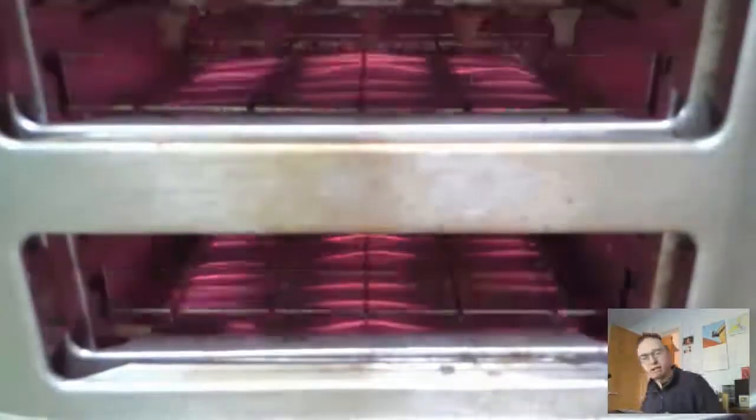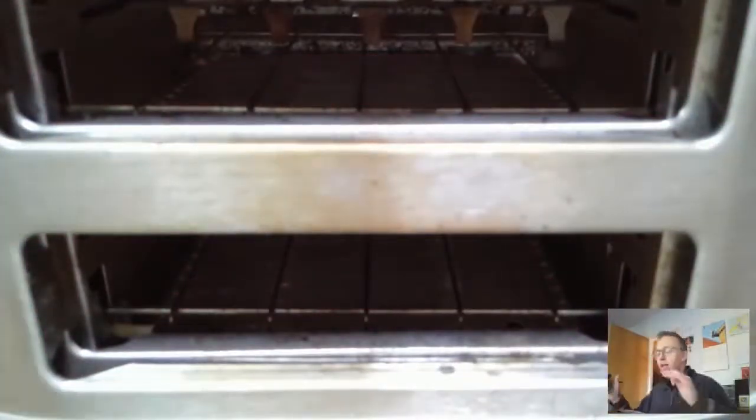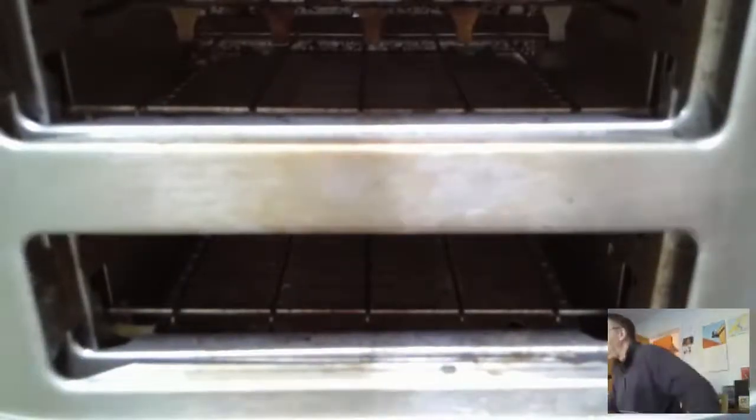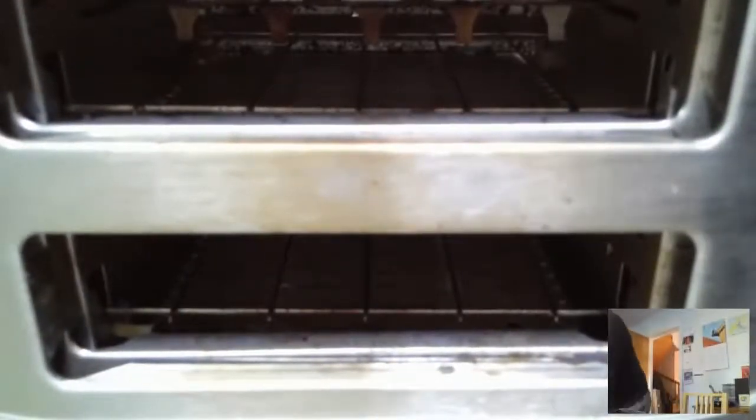Now, I'm going to hit that because I don't want to fry my camera. That's quite hot. Okay, and that's what's going on. So I'll take that away. Okay, toast crumbs.